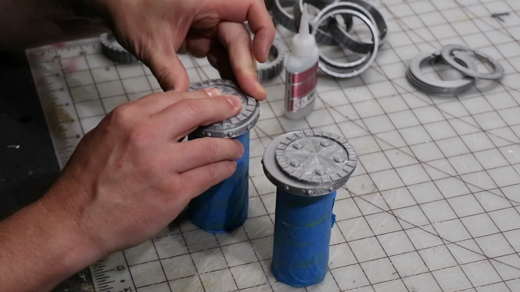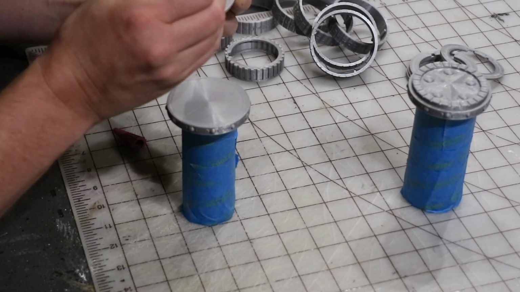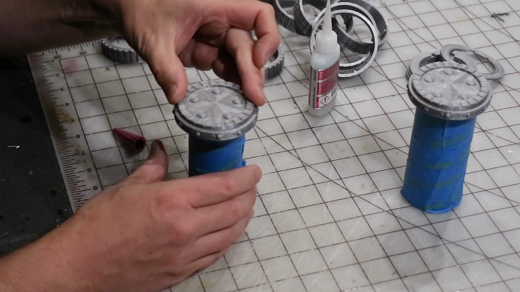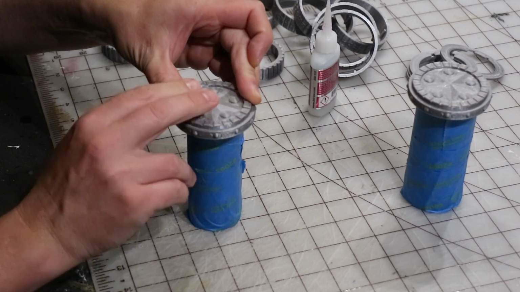These end caps I did need to glue on just because of the way that it needed to print. So I'm just using some super glue and gluing those end caps on.